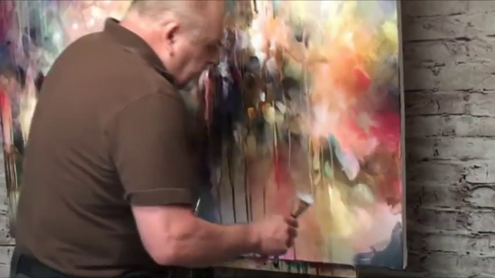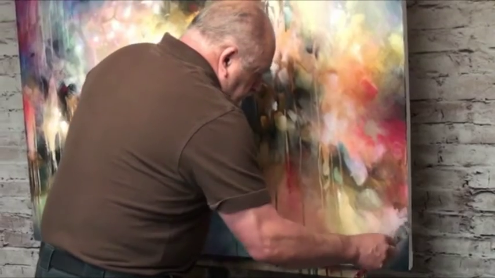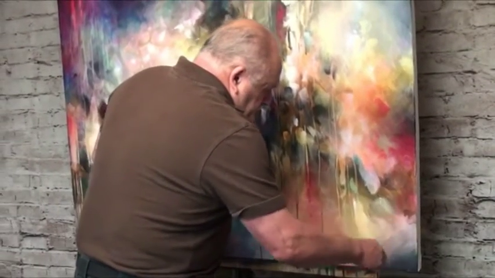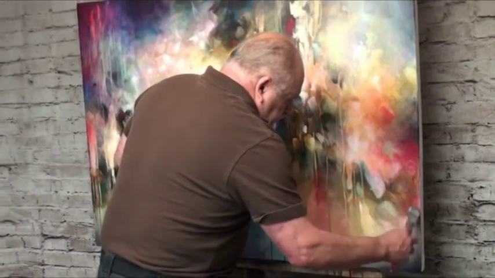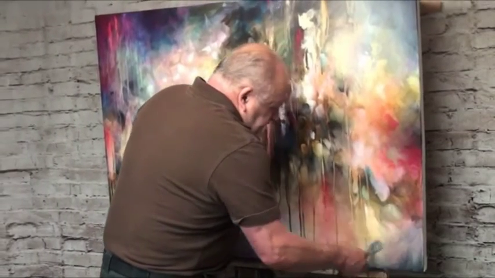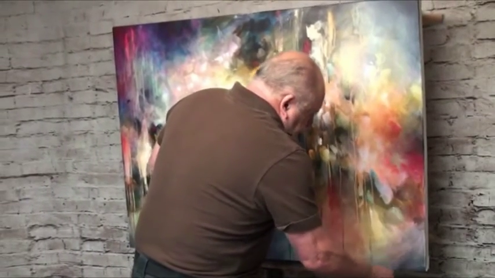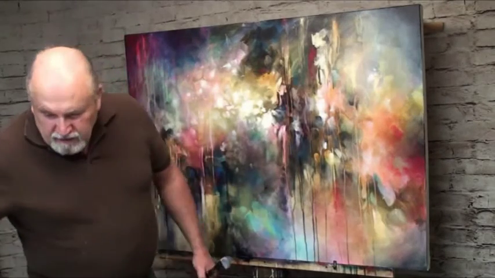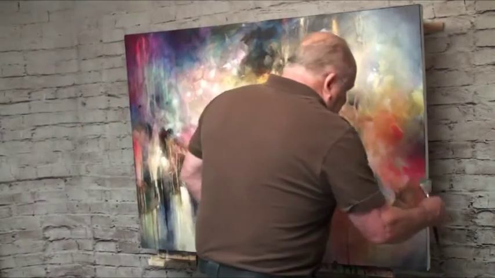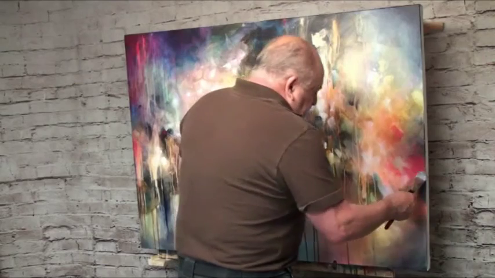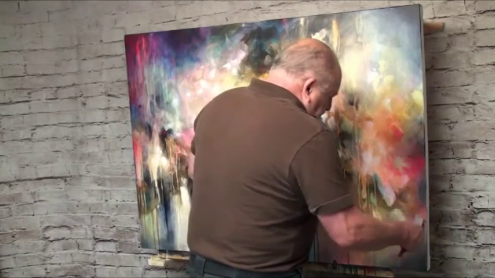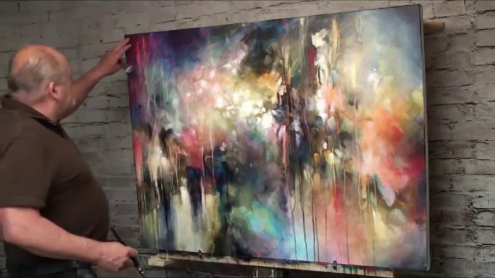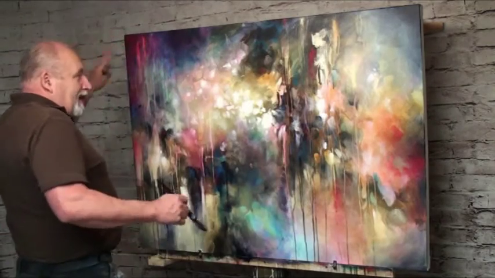Okay, again, we're going to create a vignette a little bit. Just darken up your edges and your corners. I'm sure if you ever do it to one of your paintings, you'll see what I mean. It basically keeps a person looking at the painting in the painting, so they don't go off the canvas and end up somewhere else. This is dark enough without doing a black thing.